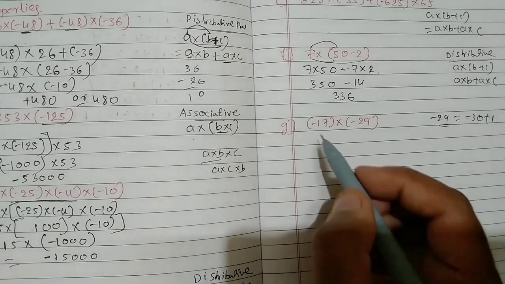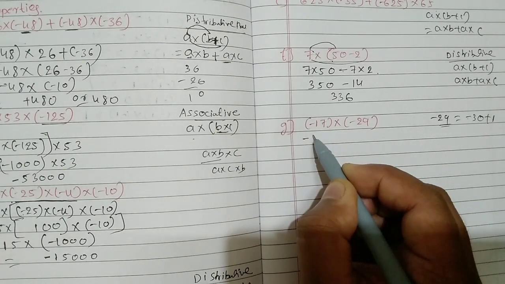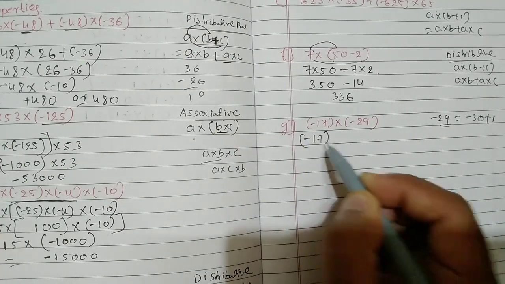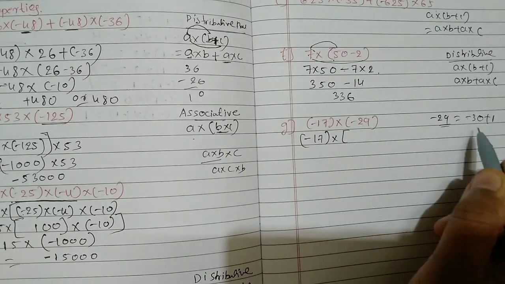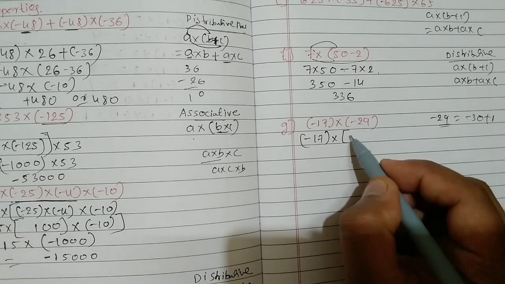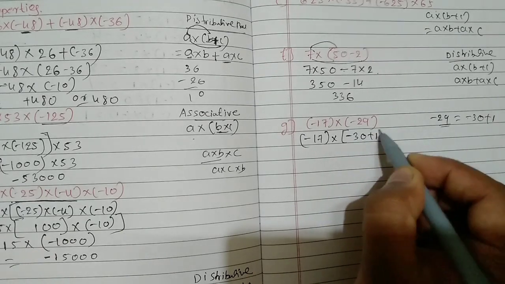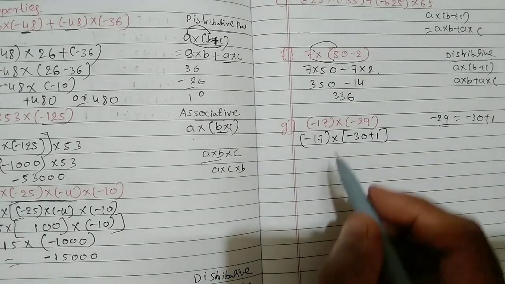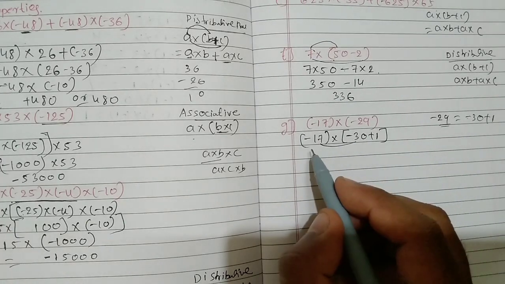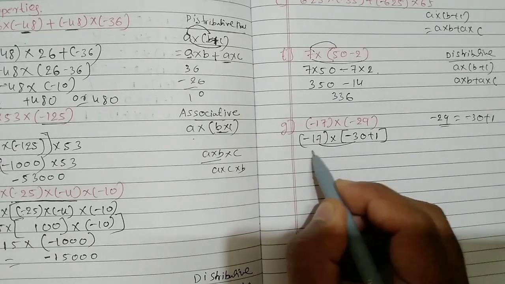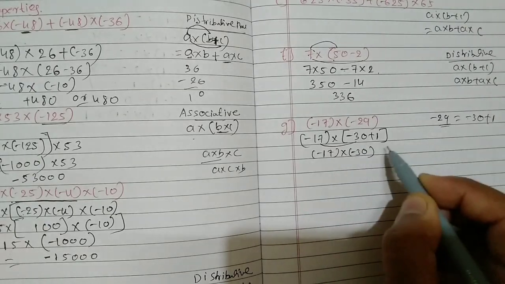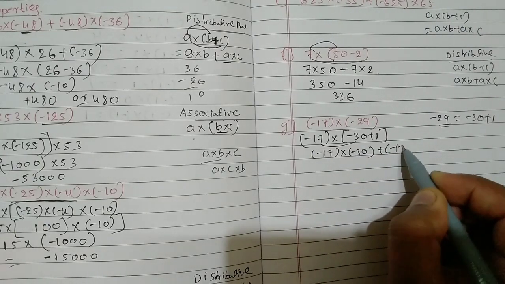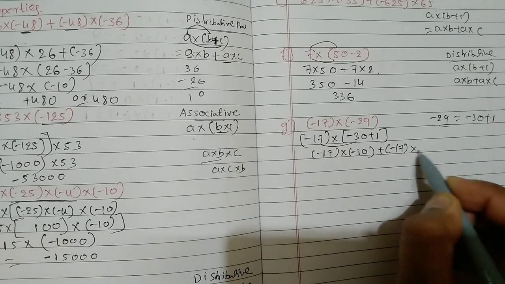So it is simply minus 17 under bracket into minus 29. I can write it in this form, minus 30 plus 1. So now we have to use this property under multiplication, meaning minus 17 into minus 30 plus minus 17 into 1, right?